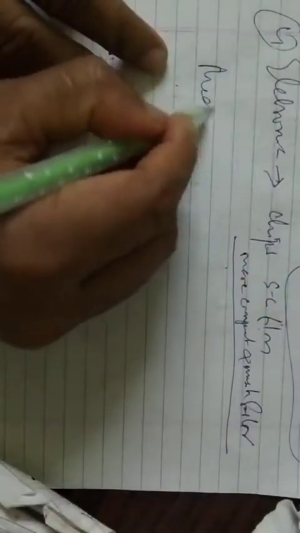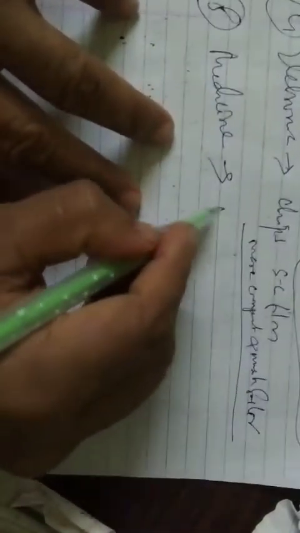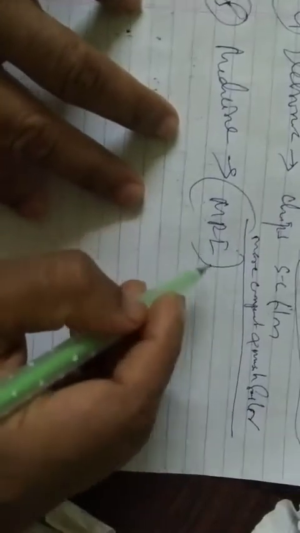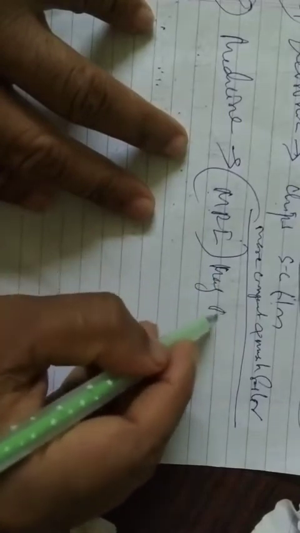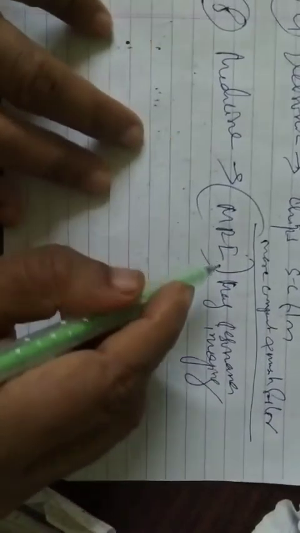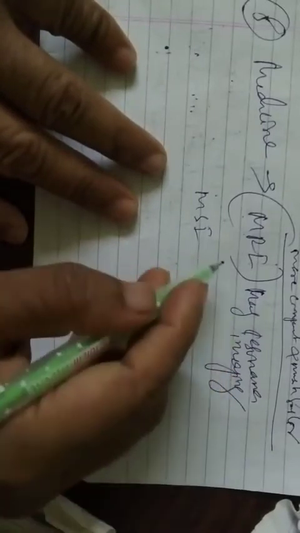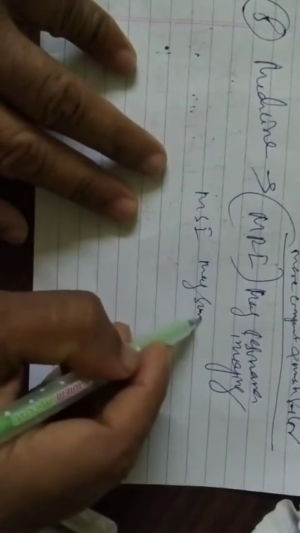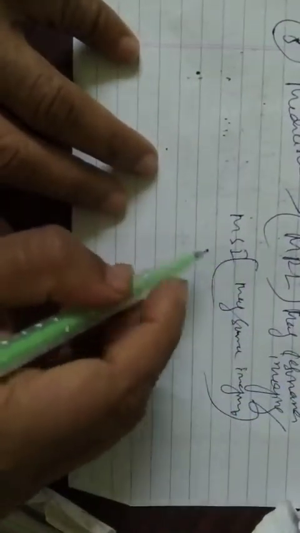Then in medicine. HTS is used in MRIs, magnetic resonance imaging, the MRI scans we do. Even in MSI, magnetic source imaging, they use HTS in medicine, for cardiology study.